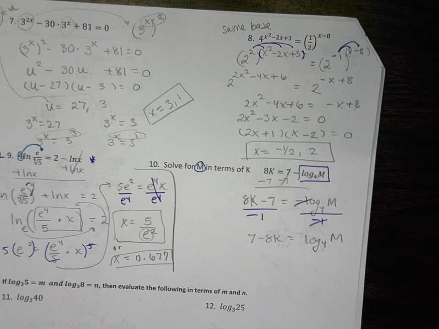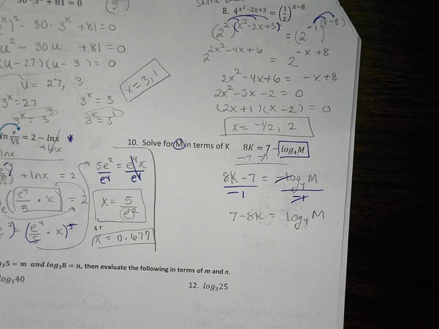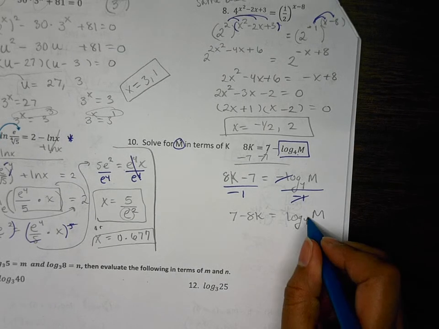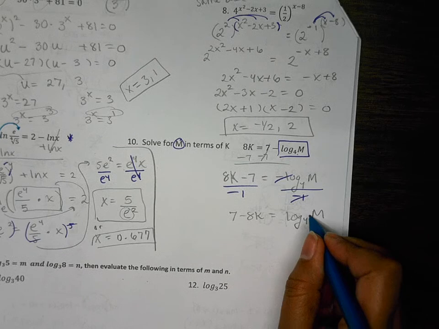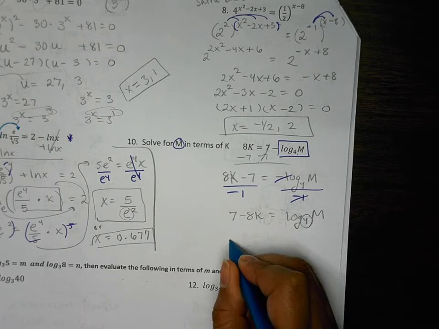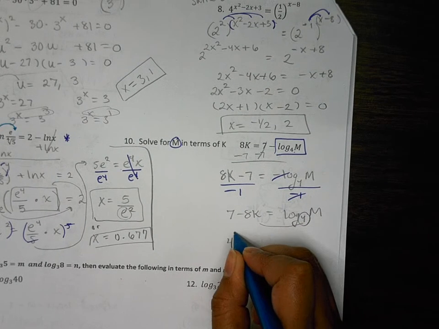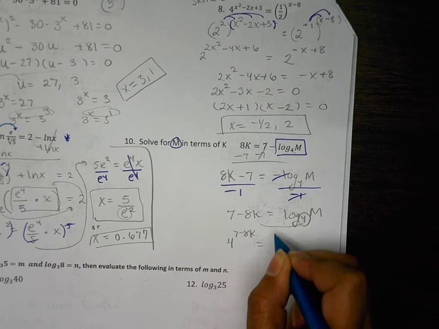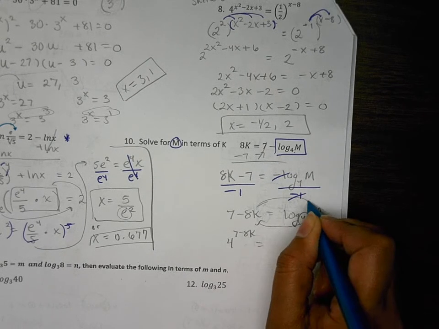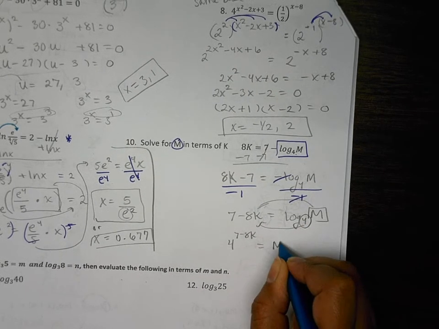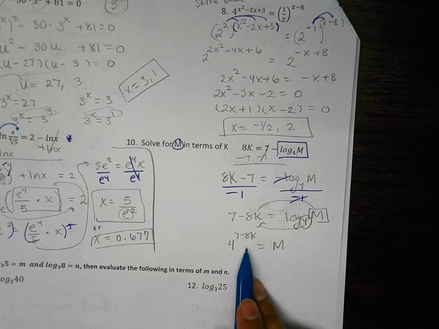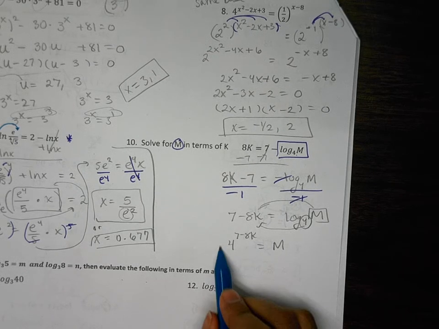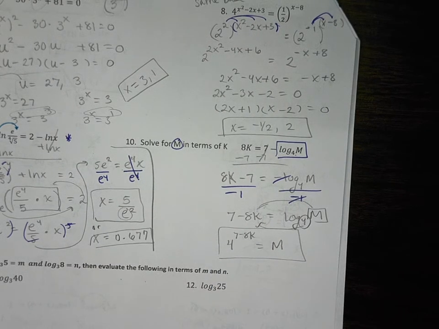Was it going to be wrap around or drop? Wrap around. It's wrap around backwards, but it works the same. What's the base? 4. Raised to what power? 7 minus 8k. Equals what? M. And did you get m by itself? Yeah. And is it in terms of k, meaning k is in our answer? It is. That's your beautiful answer.